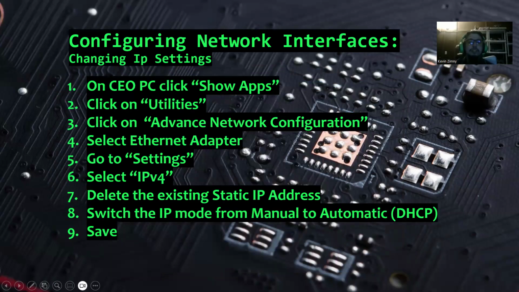Configuring network interfaces, changing IP settings. On the CEO PC, click Show Apps. Click on Utilities, and then click on Advanced Network Configuration. Make sure you select your Ethernet adapter, go to Settings, select IPv4, delete the existing static IP address.